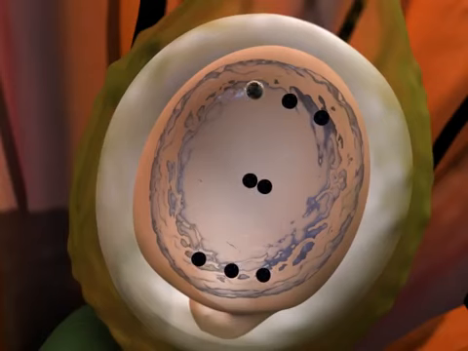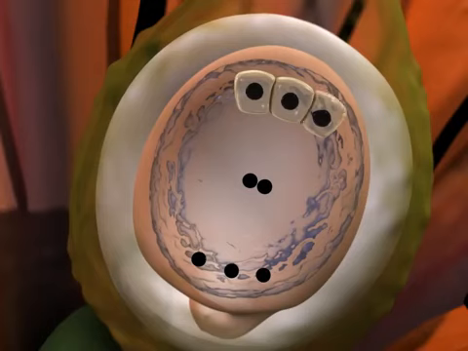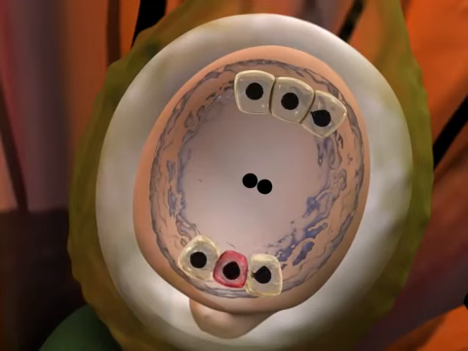Within the established embryo sac, cell walls begin to form between most of the nuclei. 3 cells named antipodal cells form opposite the opening of the ovule, known as the micropyle. Another 3 cells form above the micropyle. 2 of these are synergids, and the other is the egg cell.